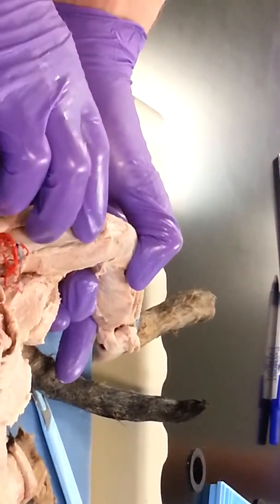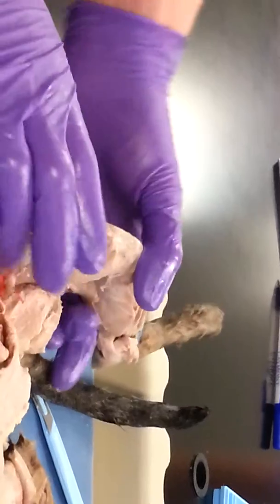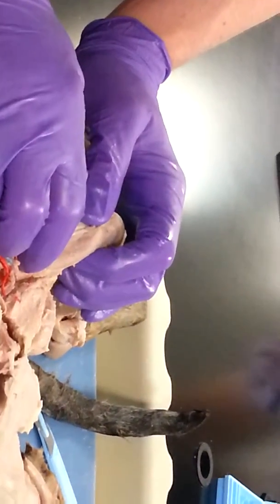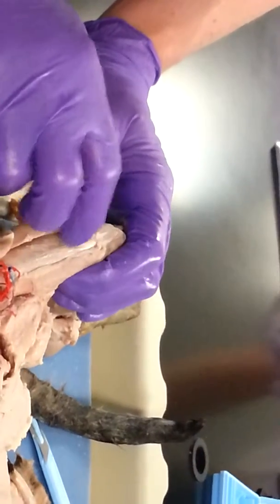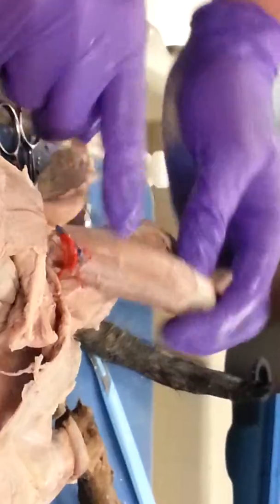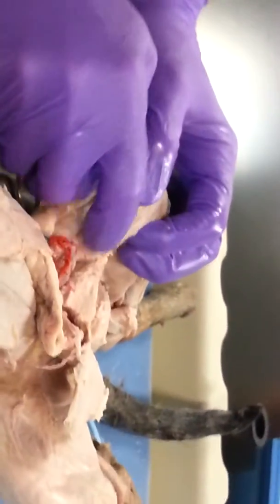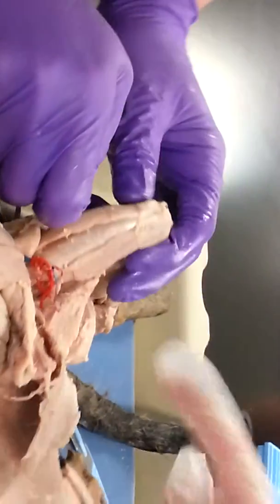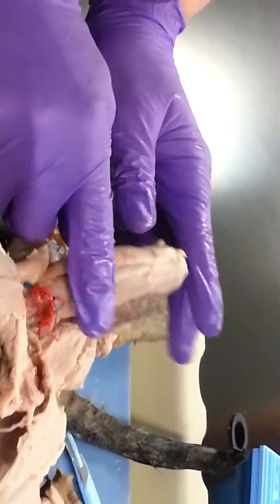Our rectus femoris and then our vastus muscles. Vastus lateralis and vastus medialis. Rectus femoris in the center, vastus lateralis on the side. Say that one more time. Vastus medialis. Okay. Rectus femoris. Okay. Vastus lateralis. Okay, because that's medial, it's towards the middle.